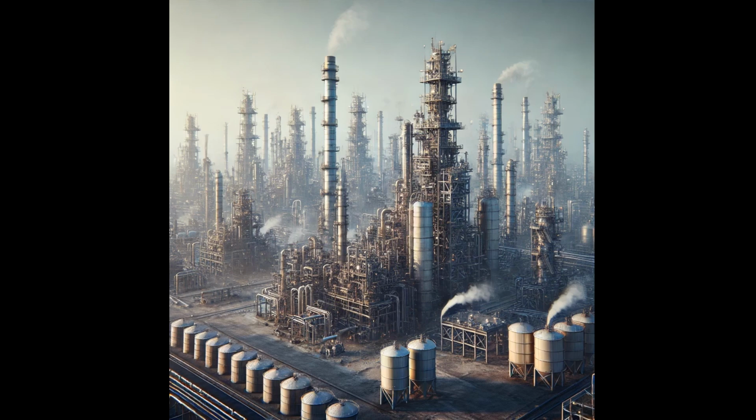Imagine an oil refinery, a complex and efficient system designed to process and distribute oil. These plants are essential to human life all over the planet, from powering the car we drive to supplying products people put in their hair.